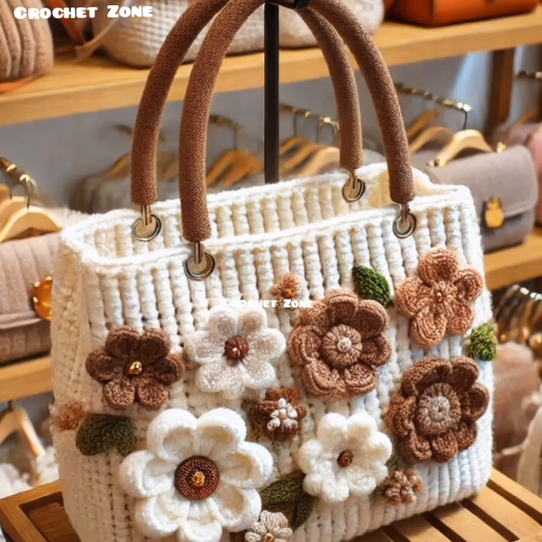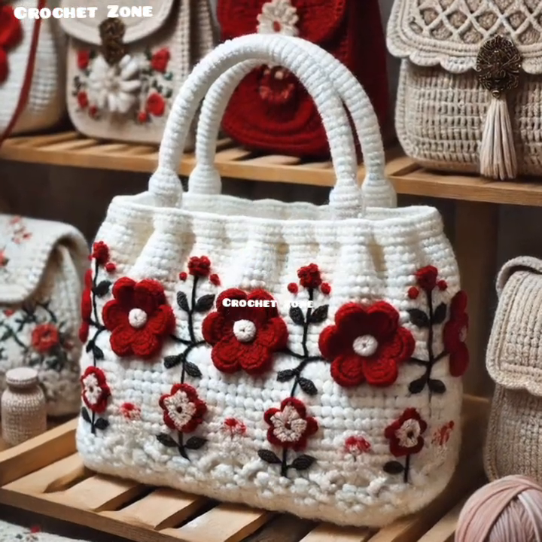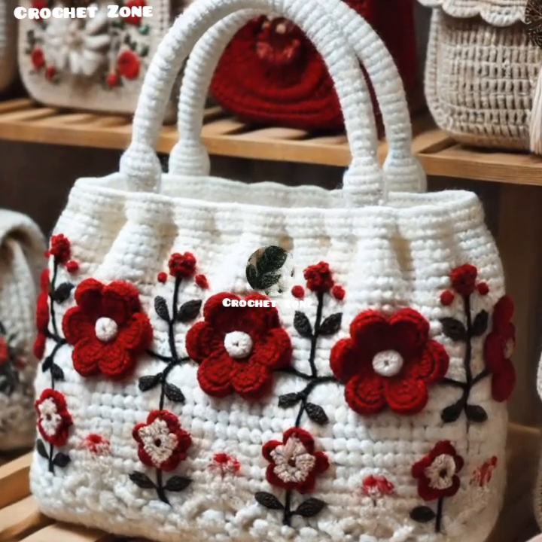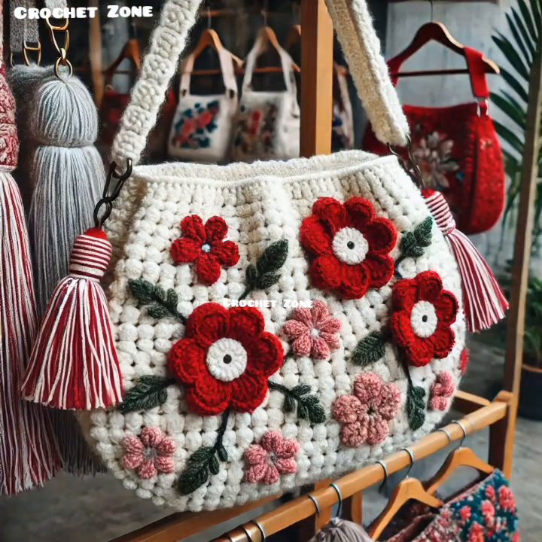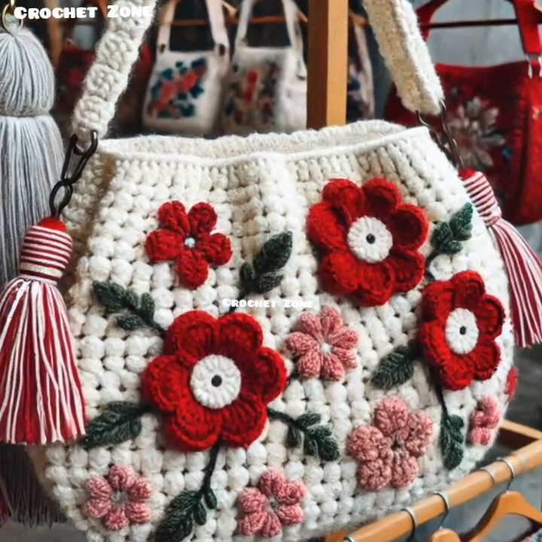Decorations: add tassels, hooks, bows, or buttons. Personalize your bag. Crochet flowers or motifs to add as embellishments.